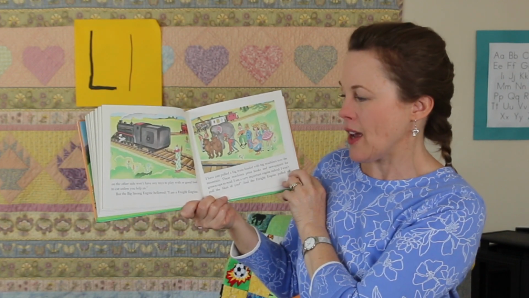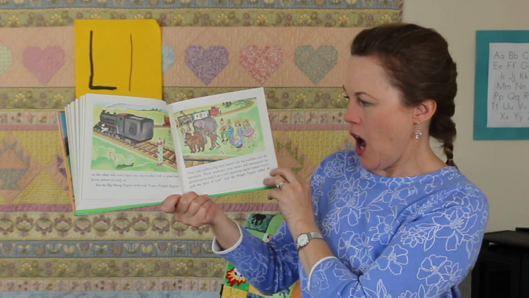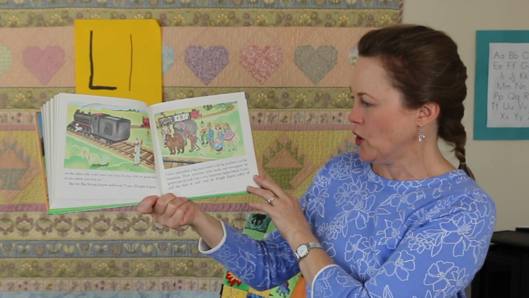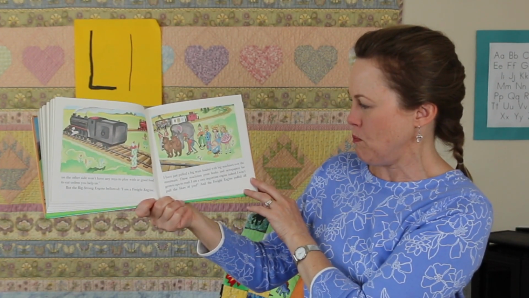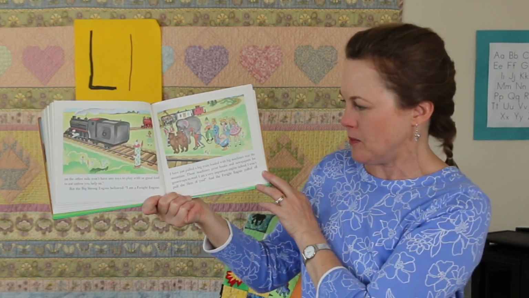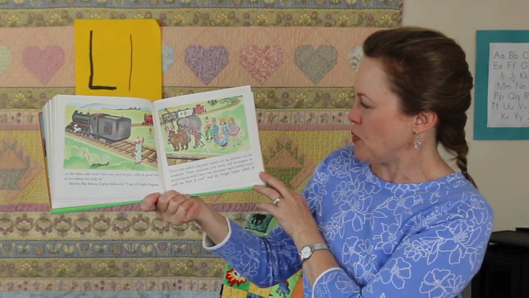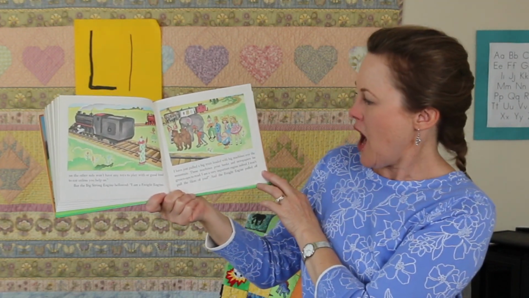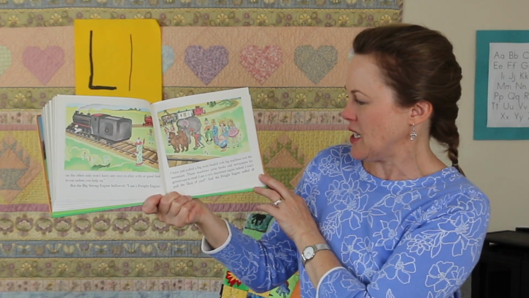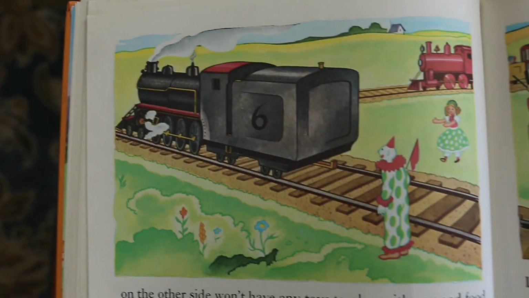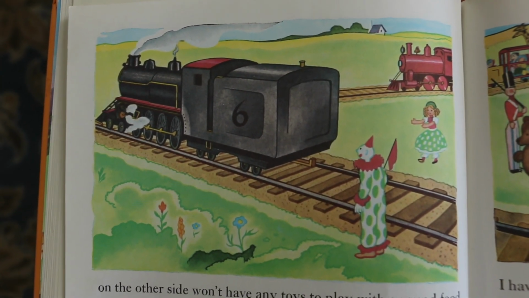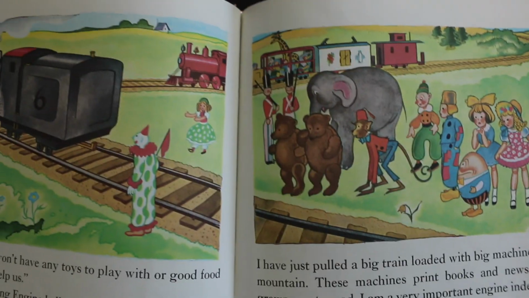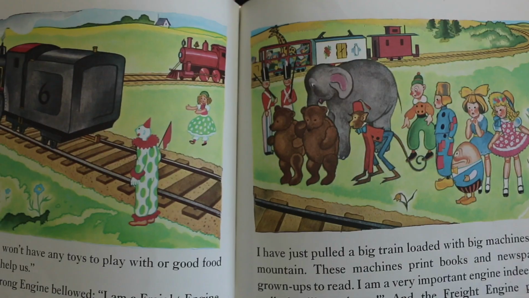But the big strong engine bellowed, "I am a freight engine. I have just pulled a big train loaded with big machines over the mountain. These machines print books and newspapers for grown-ups to read. I am a very important engine indeed. I won't pull the likes of you." And the freight engine pulled off indignantly into the roundhouse.